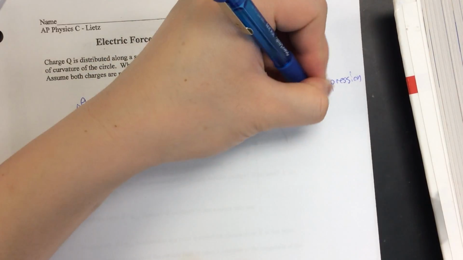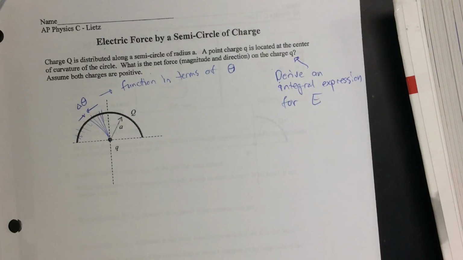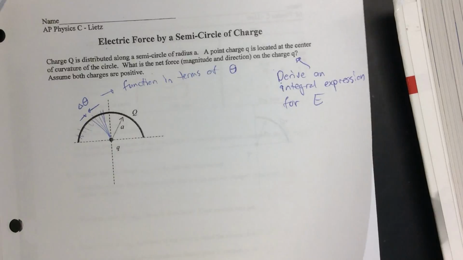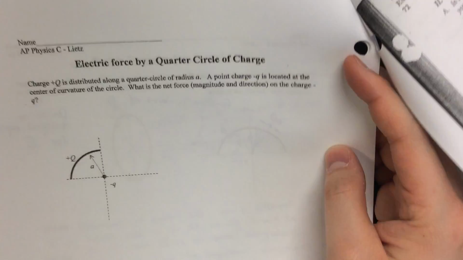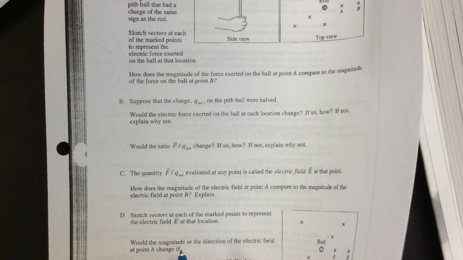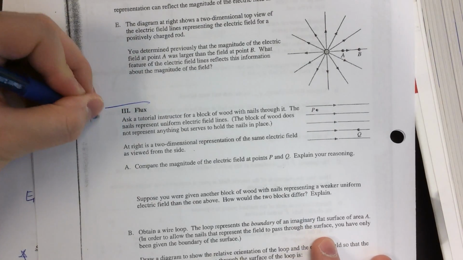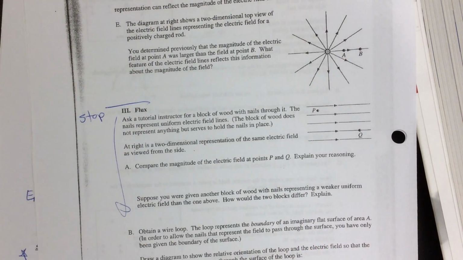Just derive an integral expression for E. Don't worry about actually getting the final thing. Same thing here. It's a quarter circle, same idea. Just try and find the integral expression for E. All of this stuff is pretty good conceptual questions. On the very last page, when it starts talking about flux, stop here. Don't worry about flux yet.